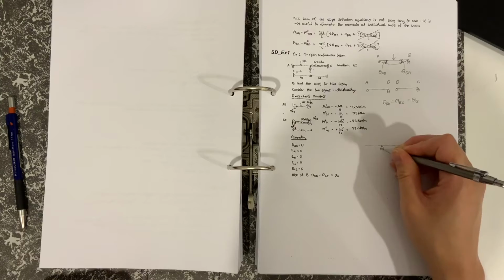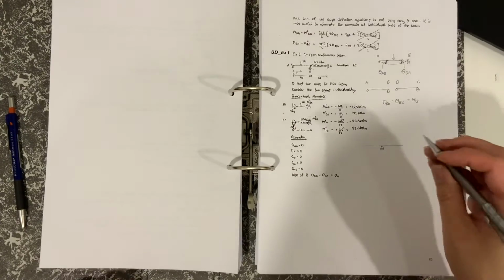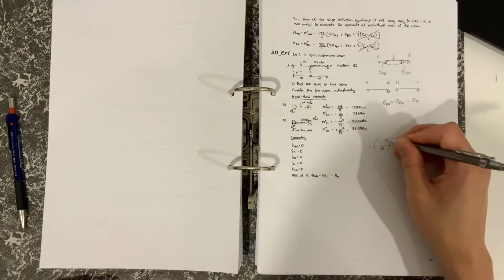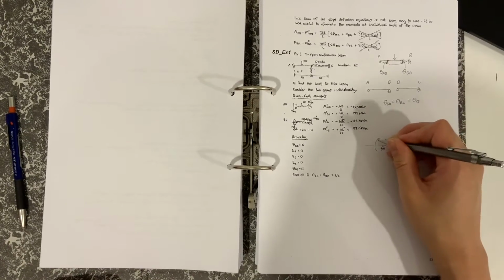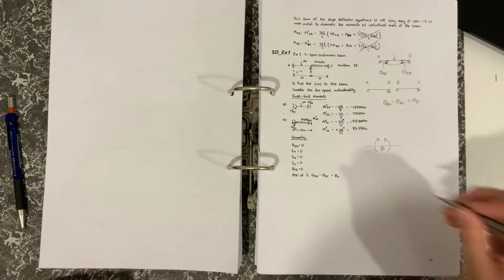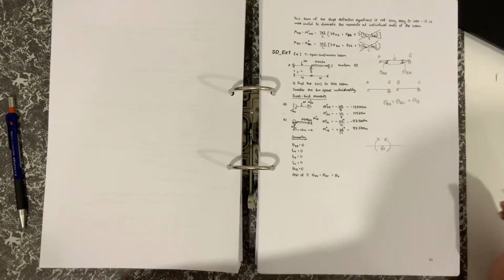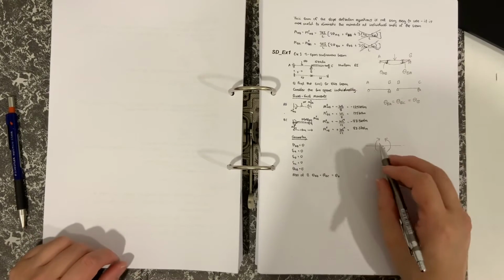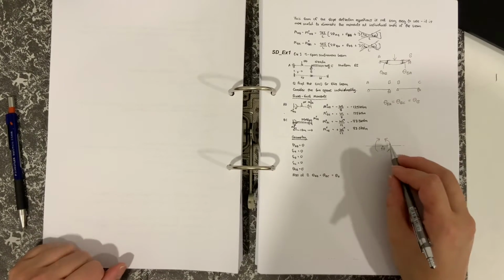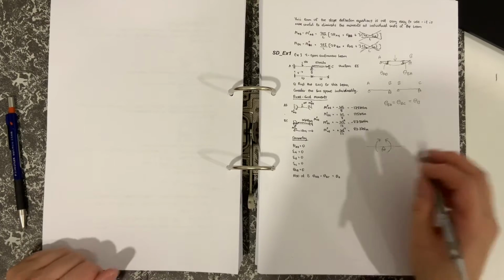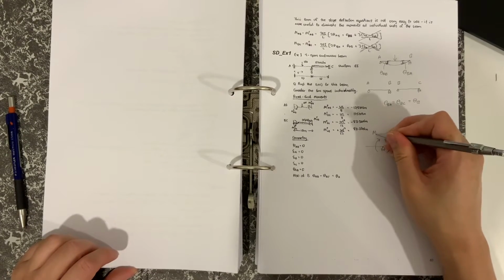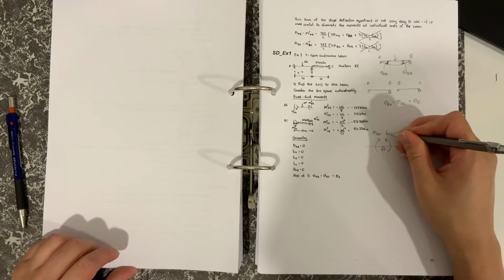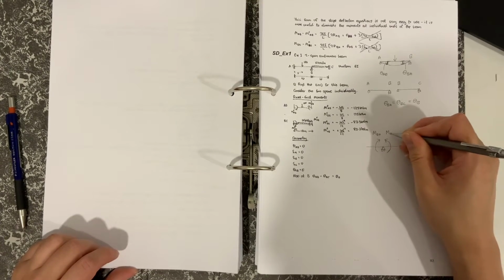So the hogging bending moment would look like that, as we know. And just for argument's sake, let's put the two arrows there. Now we know that the magnitude must be the same on both sides. So we'll call that MBA, and we'll call that side MBC.